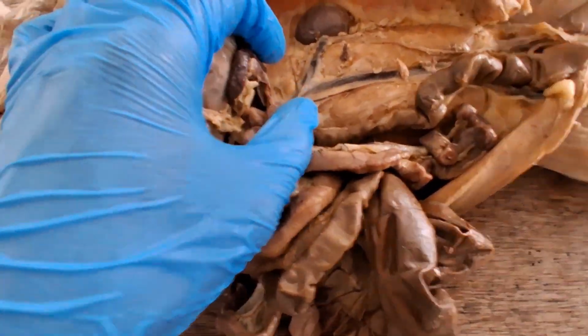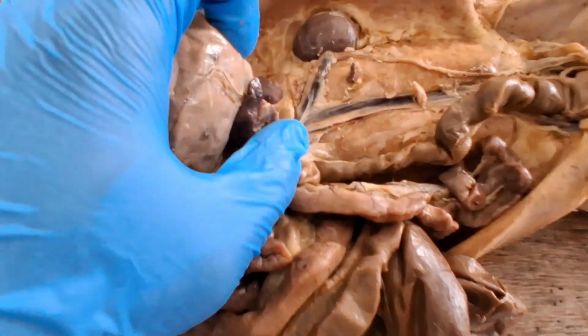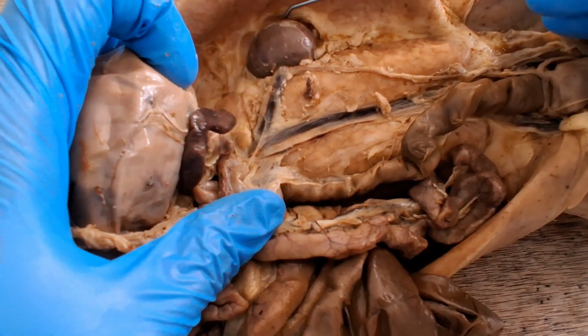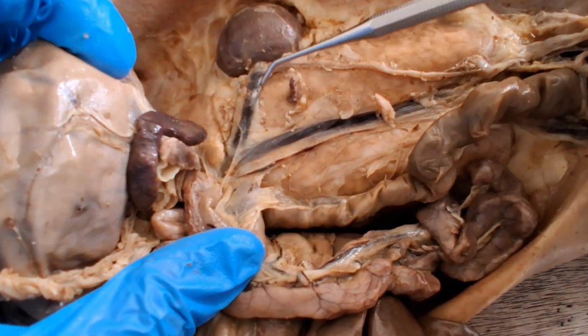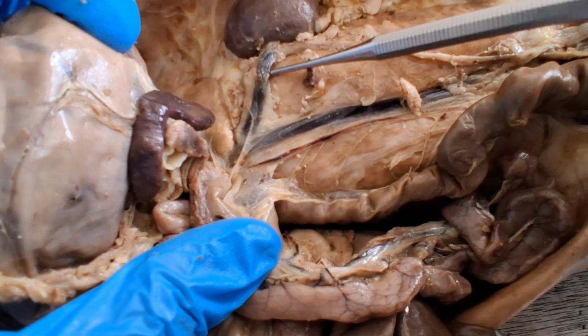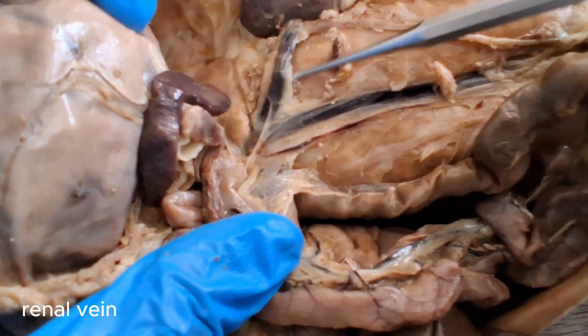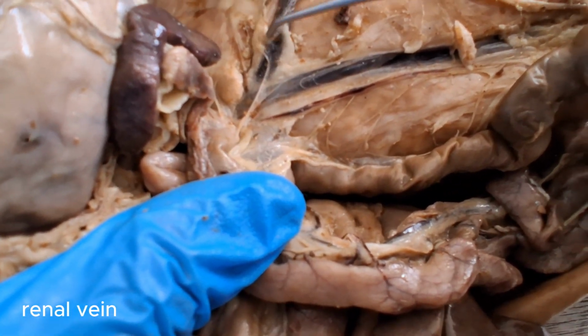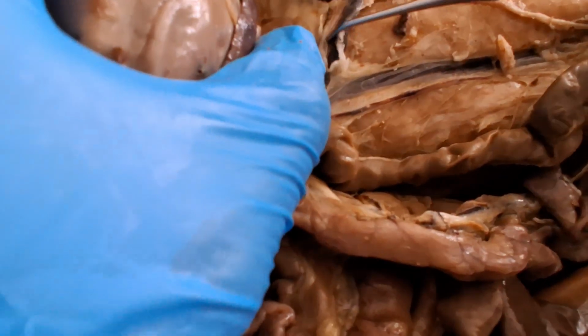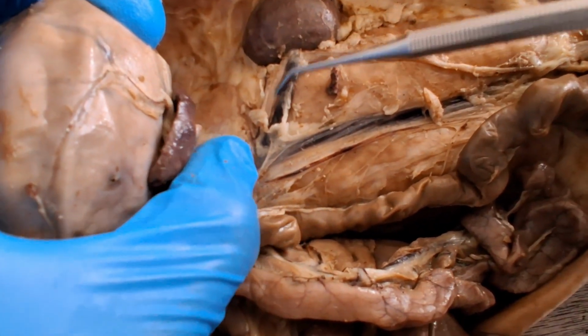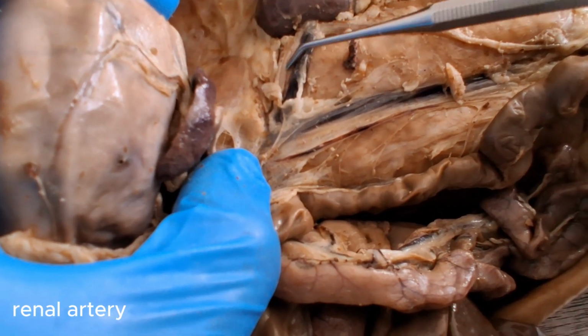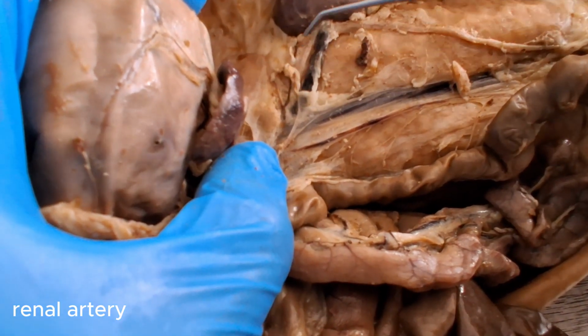For the urogenital system, you have the kidneys. This is the left kidney. Those are the renal blood vessels. Specifically, the large one is the renal vein, collecting filtered blood from the kidneys. And adjacent to it would be the renal artery, that white one, delivering unfiltered blood to the kidneys.